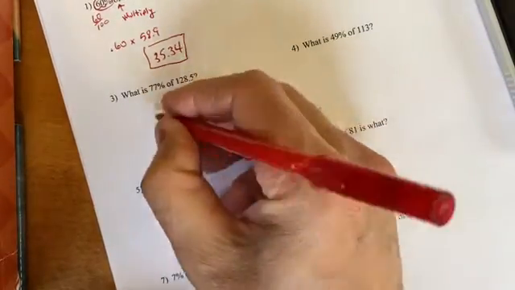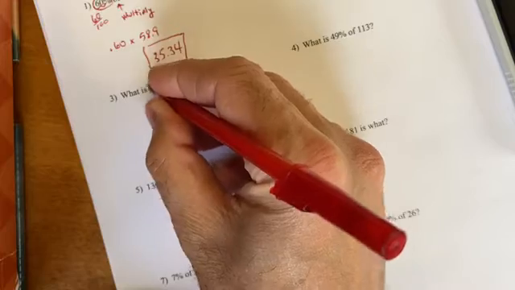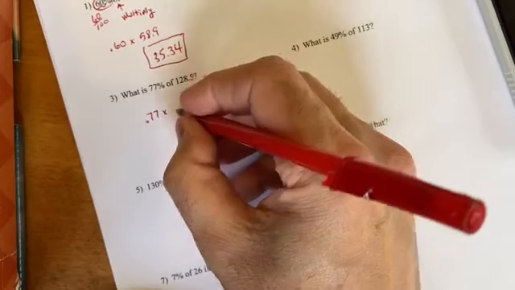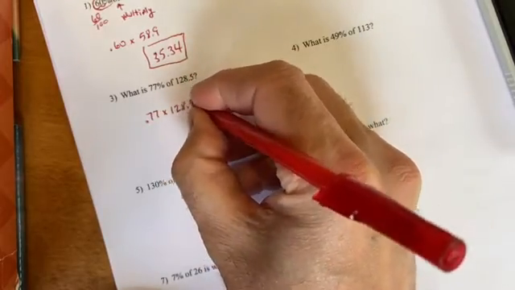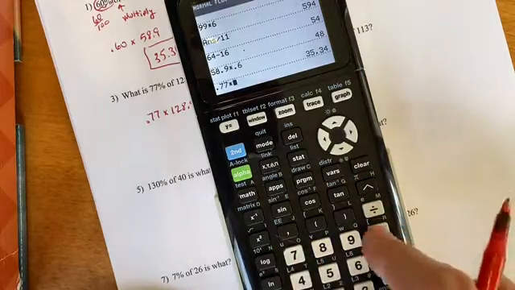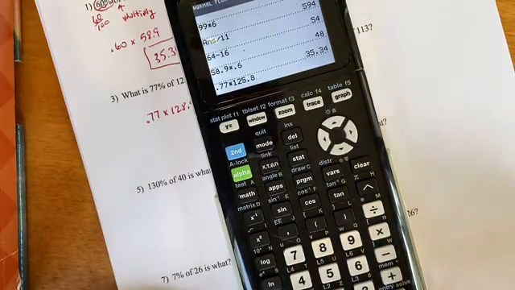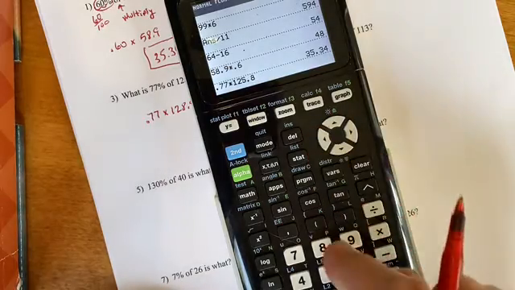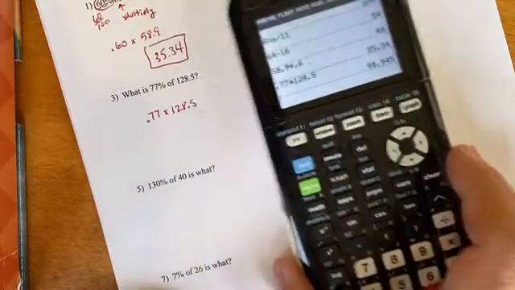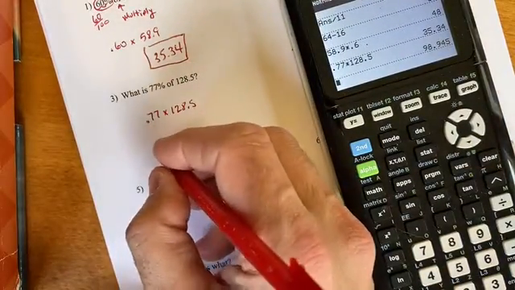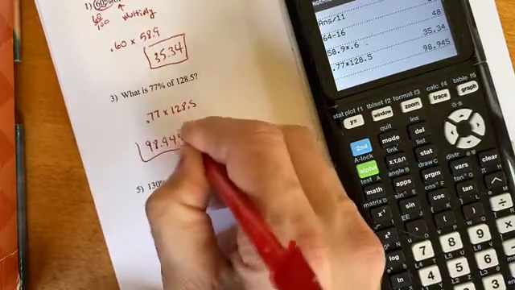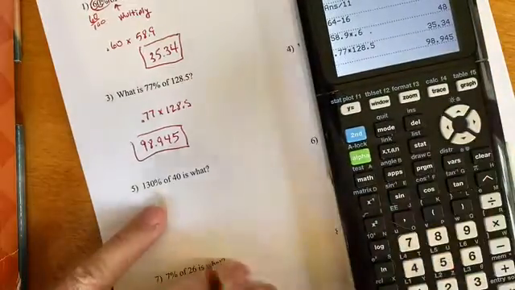Now, 77% of a number, you have to change this percent as a decimal. So 0.77 of means you're multiplying 128.5. $128.5. 98.945. $130.